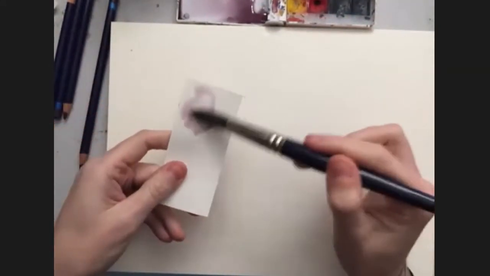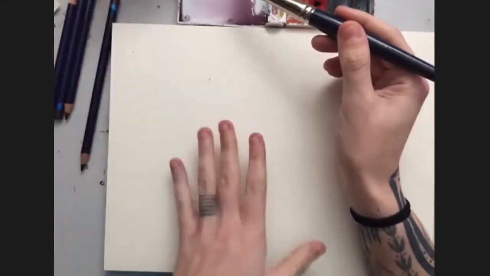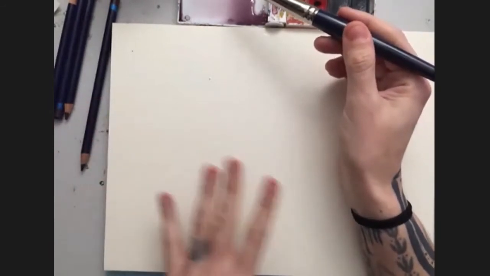I'm going to do it with this very light grayish purple color. And it doesn't have to be precise. You don't have to stay inside the outlines. It's just so we don't have to work on an empty page, which is terrifying, okay?